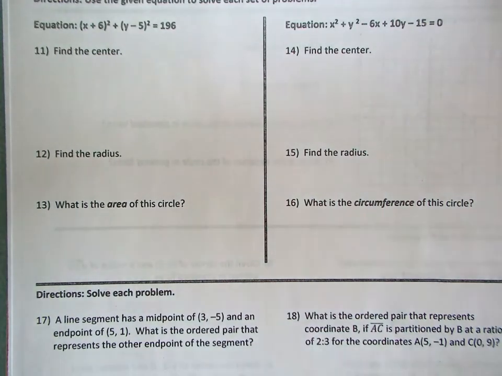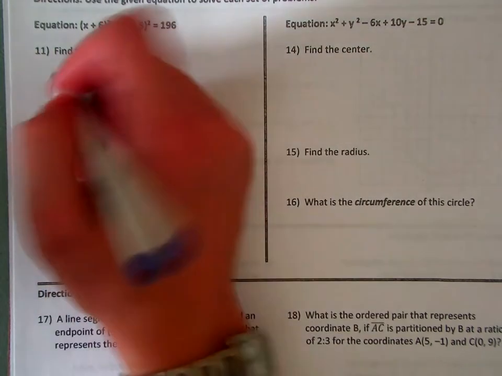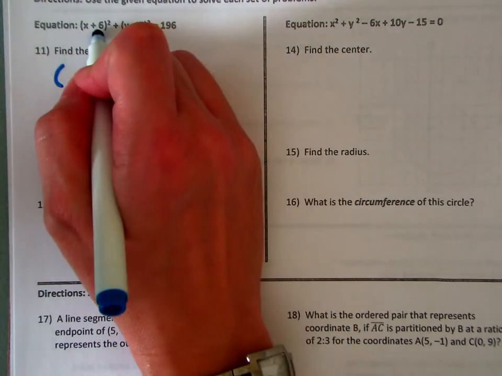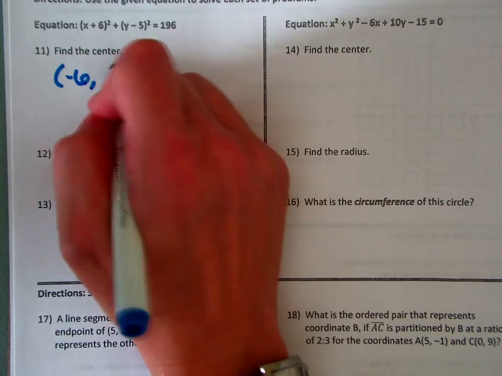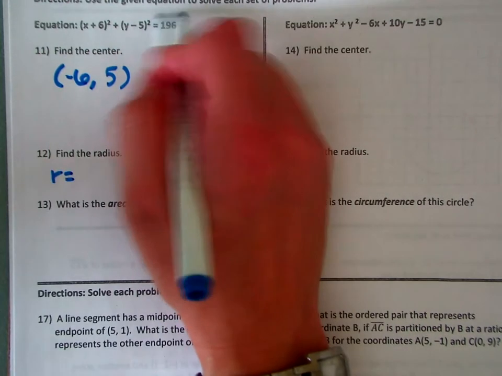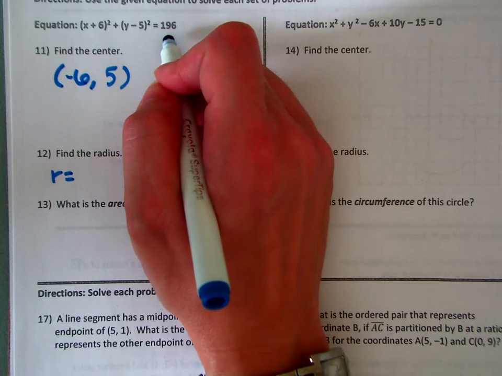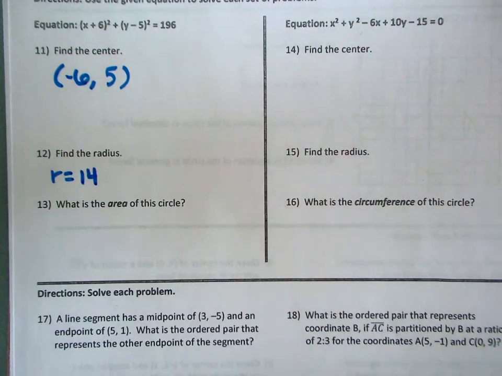So on number 11, it says find the center, and we're given standard form here, so we want to think inside opposite. So the center here is going to have opposite of 6 would be negative 6, opposite of negative 5 would be positive 5. That's my center. The radius is going to equal the square root of this number here on the right, because this is supposed to be r squared. So if we take the square root of 196, that's going to give me 14.